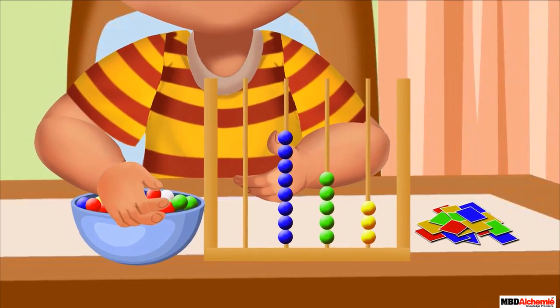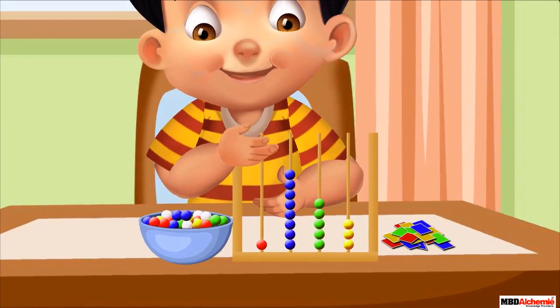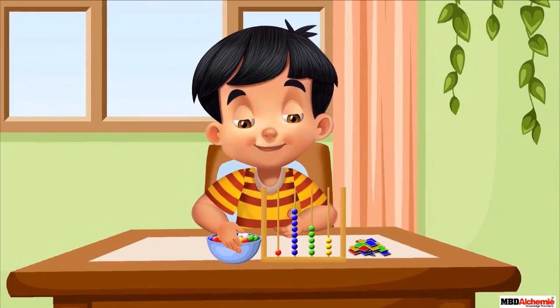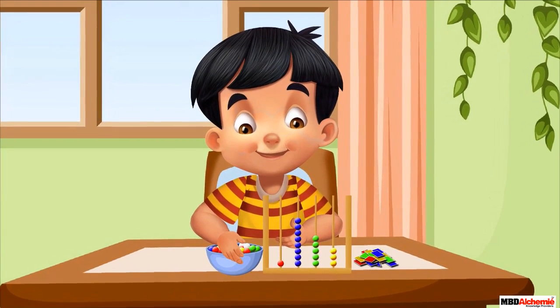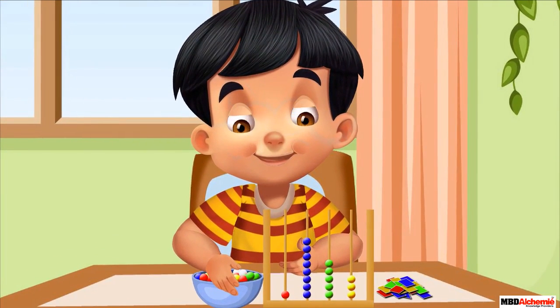Let's see what Sid is doing with the abacus. He is playing with an abacus. He puts some beads on each spike of the abacus. He uses 4 different colors of beads for 4 different spikes.